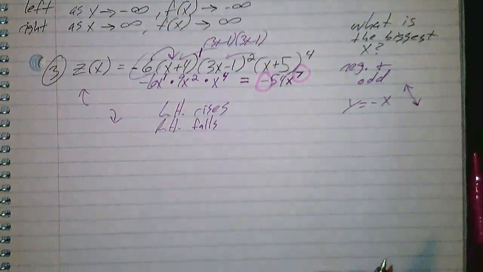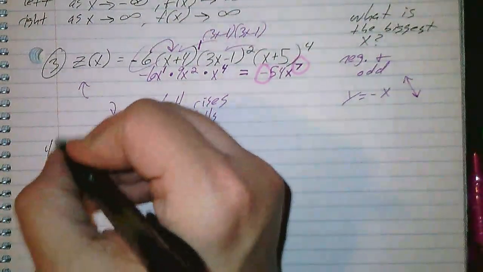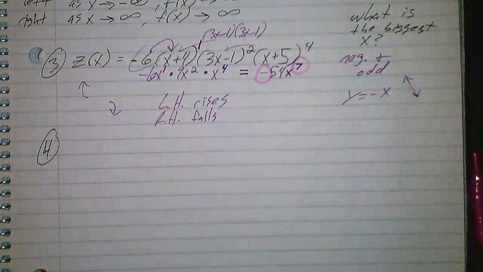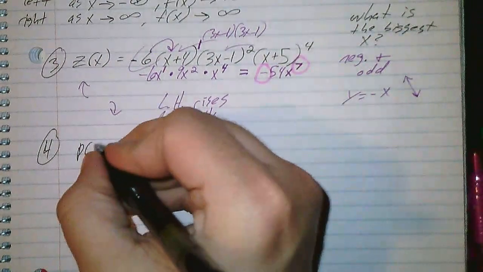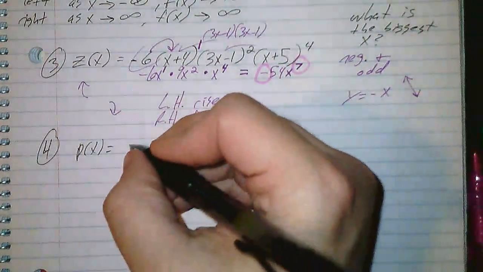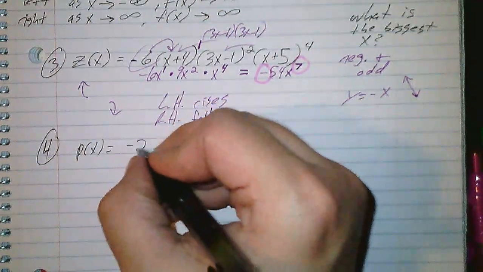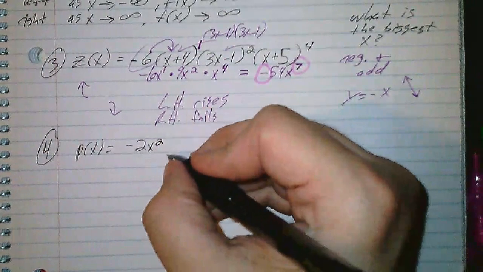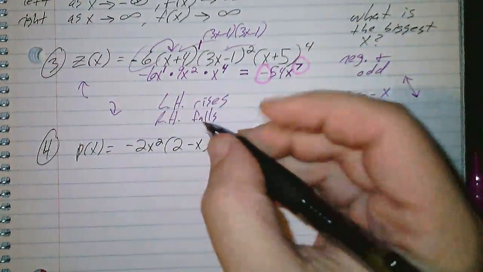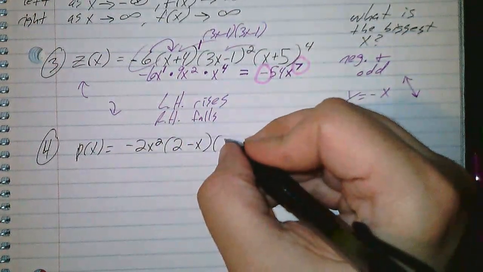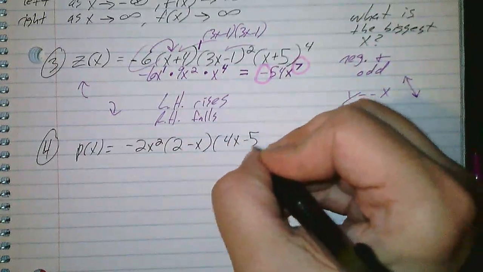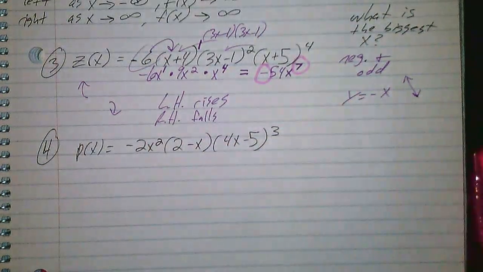Finally, we'll do number 4 as well. Something like this. It's a negative 2x squared times 2 minus x times 4x minus 5 cubed.